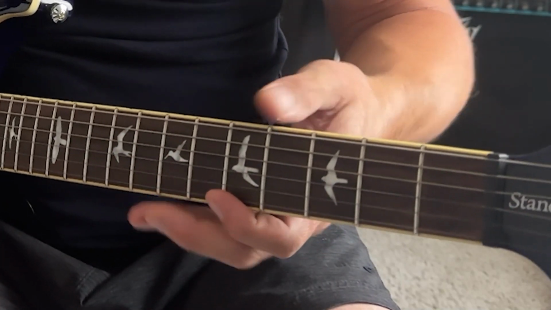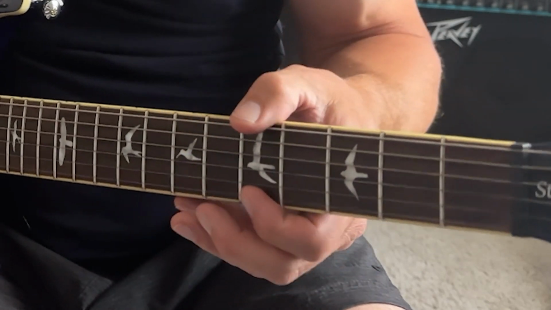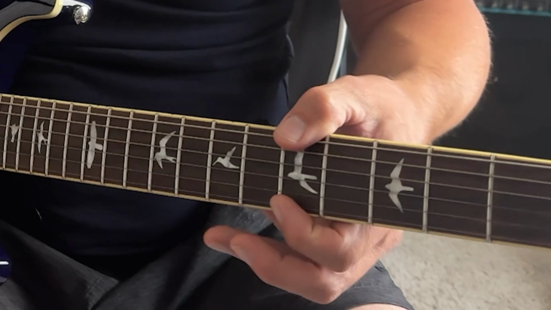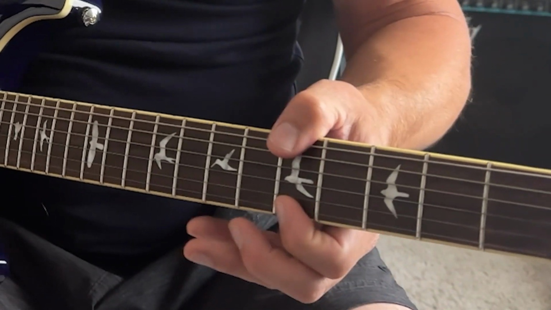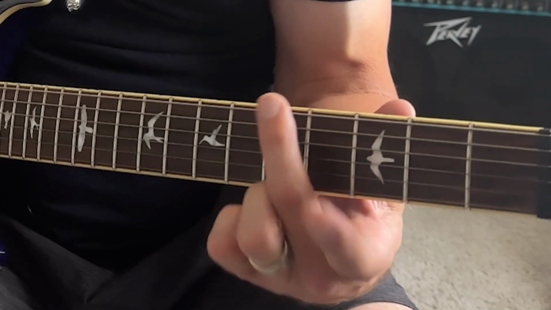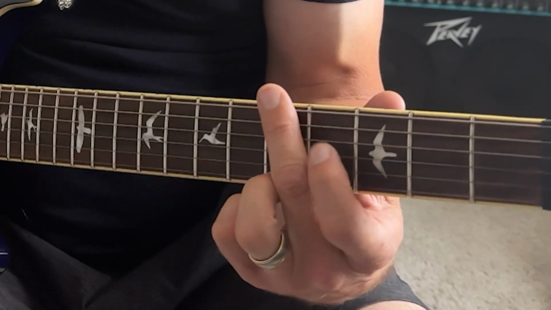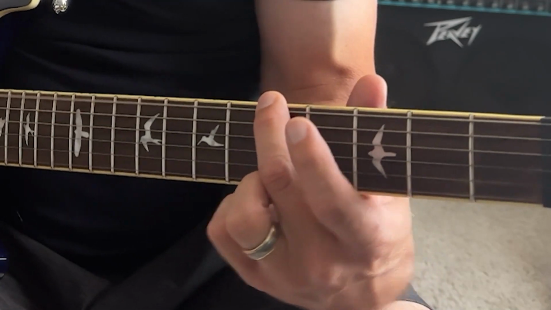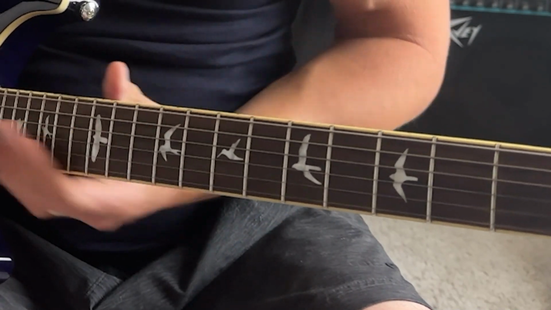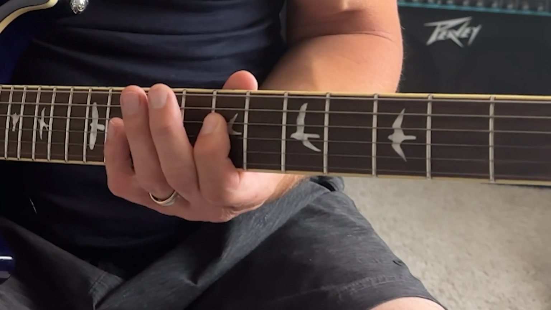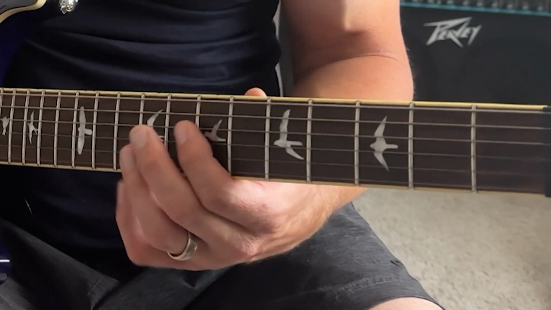All right, and so that leads us to the next one, which is back where we started, the low E string and the high E string. I'm using my thumb here, but an easy way to do it is use your ring finger on the high E string and then your middle finger on the low E string. There's another one here at the 4th string, and then 3 frets up from there on the B string.